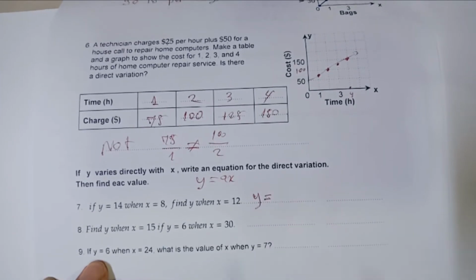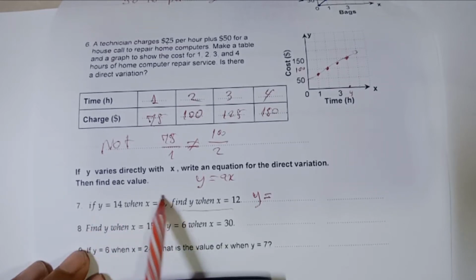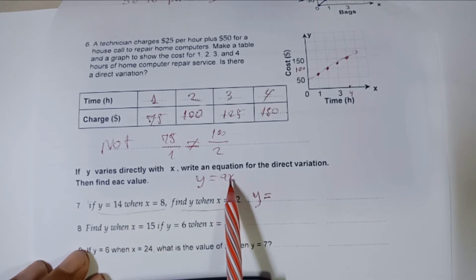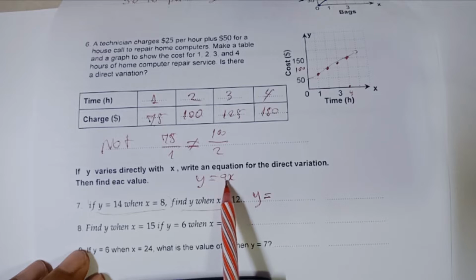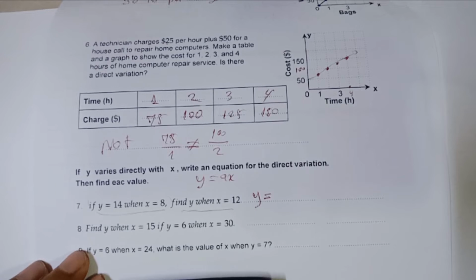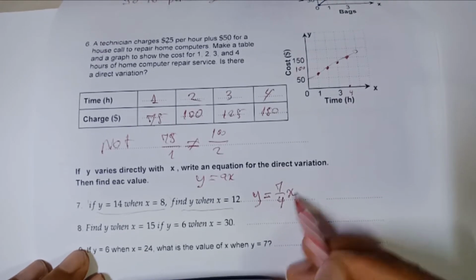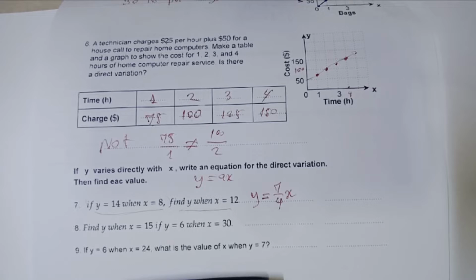So y equals... now to get a, you might get confused with this part right here. To write the equation, you need to find the complete set, the x and the y. This is the one complete set. To get a, you divide y by x. So 14 divided by 8 gives you 7 over 4. So you write 7 over 4 and put x. This is the first answer: y equals 7 over 4 x. This is for the equation.